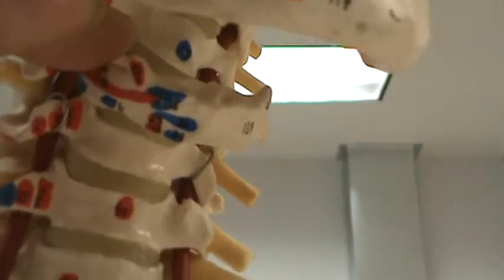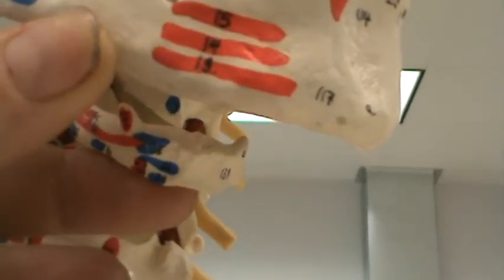See that little bone right there? I don't know if you could get this thing, but it's right here. Get a good view of it. See that little bone right there I'm touching? What is that bone? See that? Got two little teeth on it. That's the hyoid.